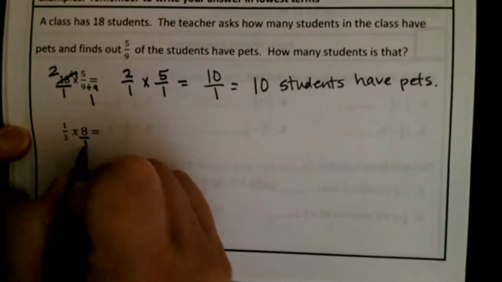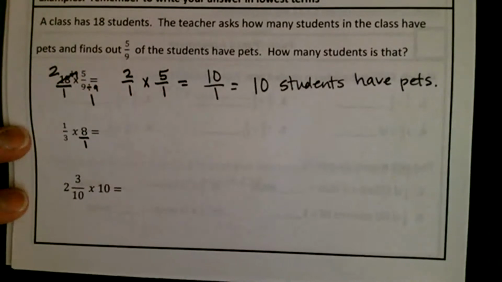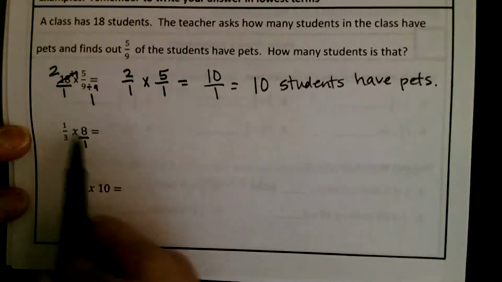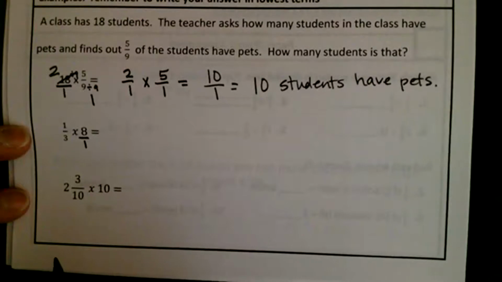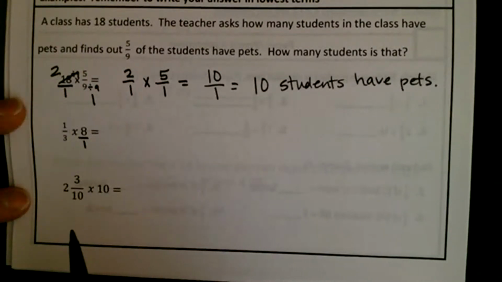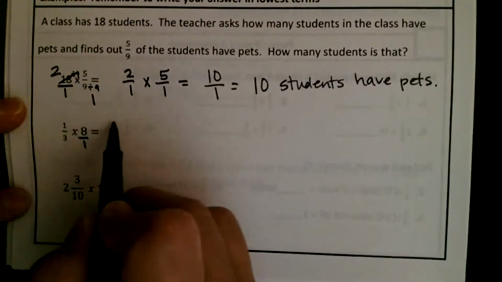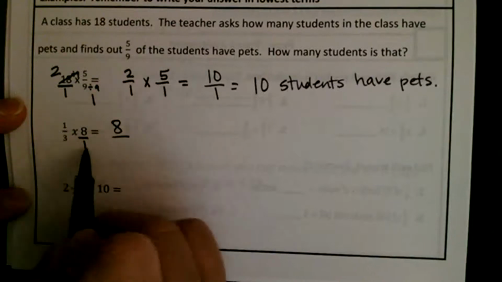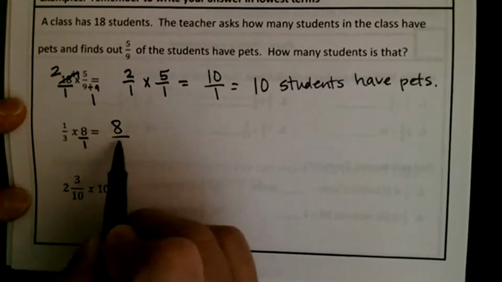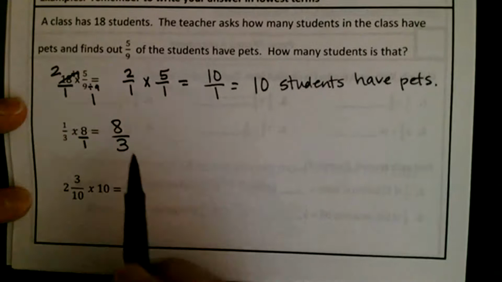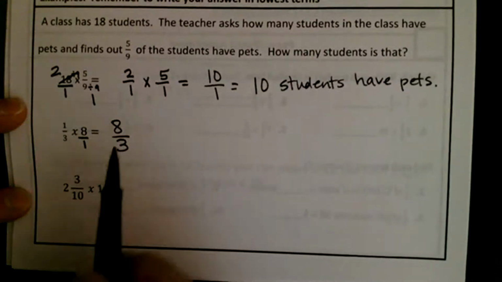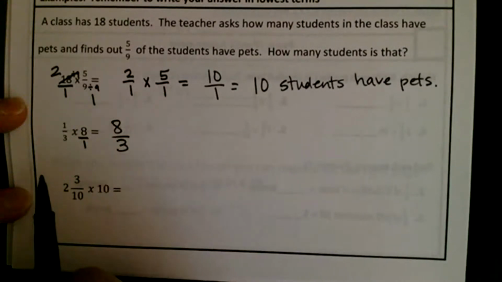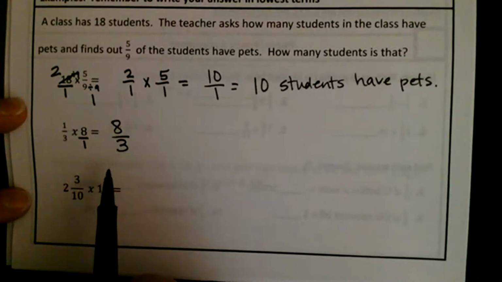Put a 1 underneath the whole number. In this case, I cannot cross cancel anything because there's not one numerator and one denominator that have a common factor. So I'm just going to multiply the numerators together. 1 times 8 is 8. Multiply the denominators together. 3 times 1 is 3. Now I have what's called an improper fraction. 8 is bigger than 3. So I'm going to do my division.